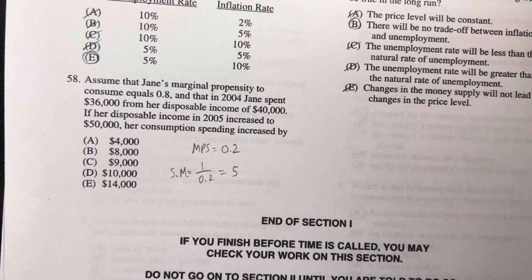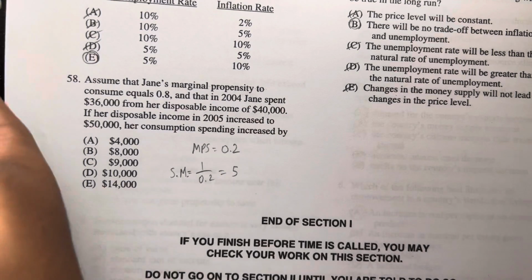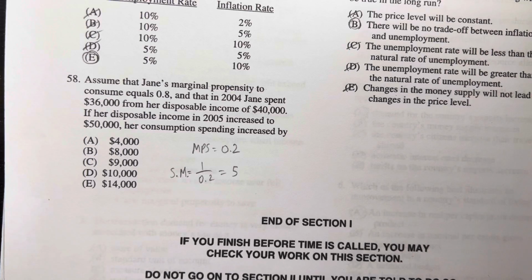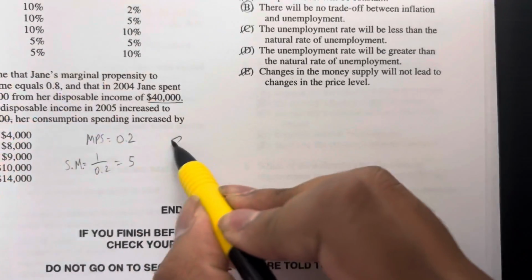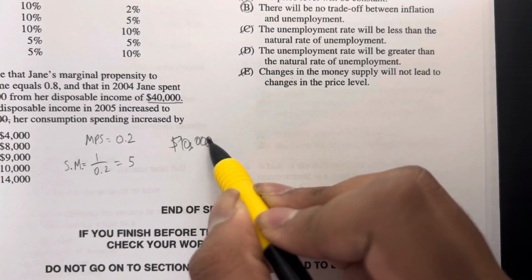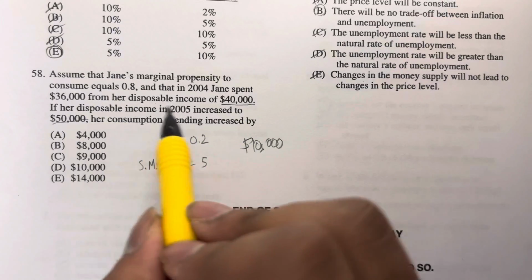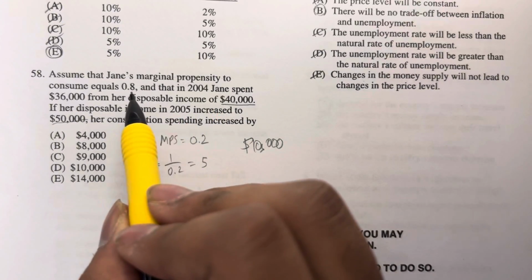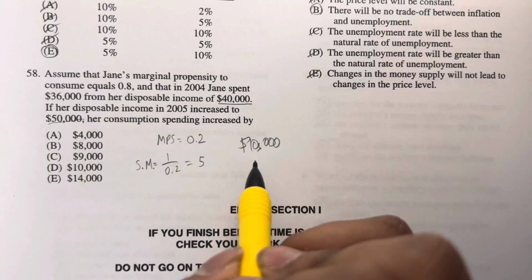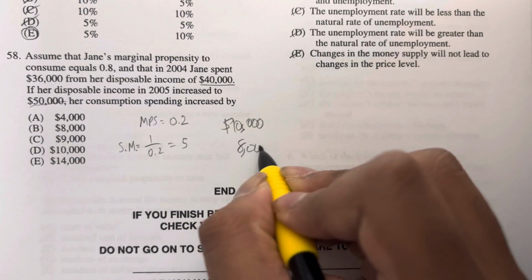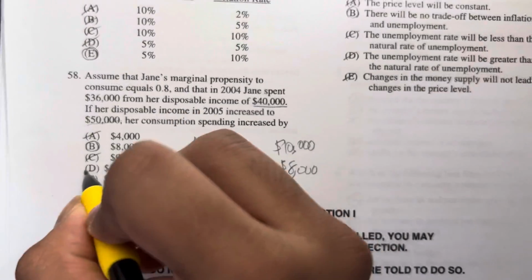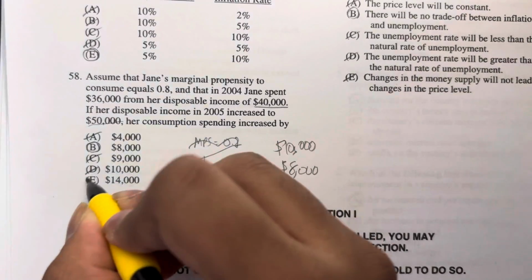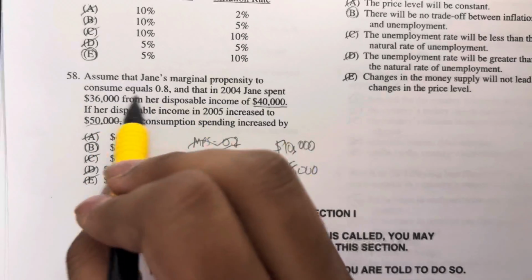Disposable income increased from 40K to 50K. So there is an increase of 10K in Jane's disposable income, and the MPC is 0.8. So the consumption spending will increase by 0.8 of that, which is 8,000. So it should be B. Yeah, this question was easy. I just overcomplicated it. You don't need MPS or the multiplier. You just needed to know what the MPC was.